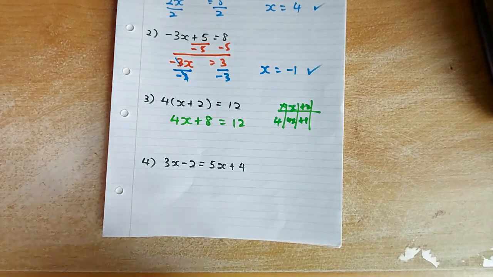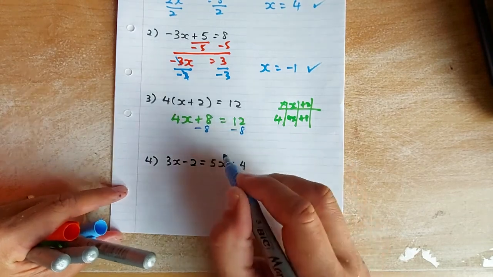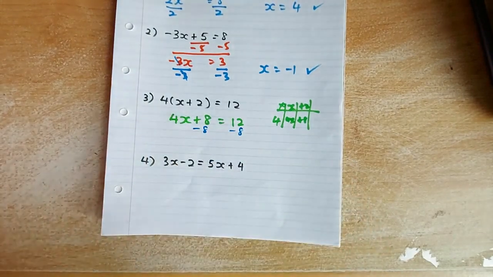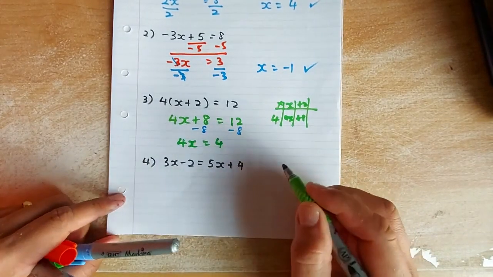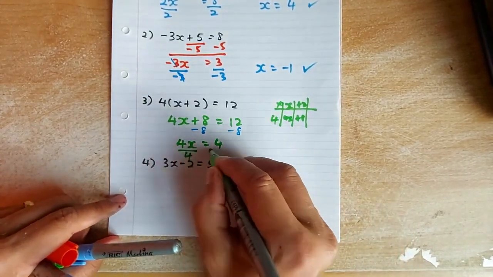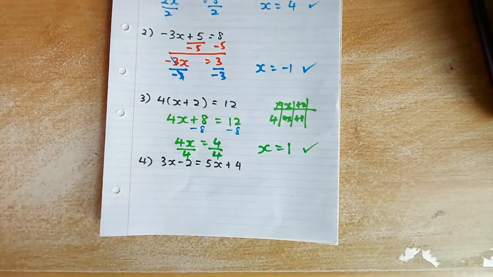The next step, we are going to get rid of the plus 8. So we minus 8 on the left, we minus 8 on the right. So what's left is going to be 4x equals 4, because 12 minus 8 is 4. And the last step, we divide by 4 on the left, divide by 4 on the right. So x equals 1, and that will be another mark.